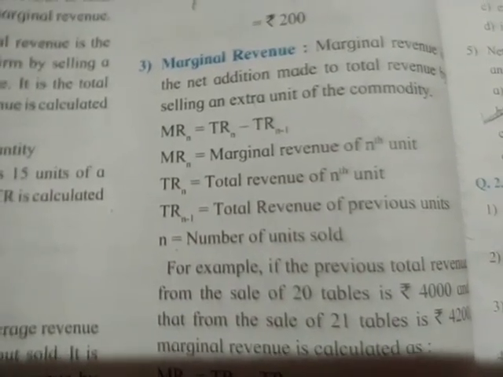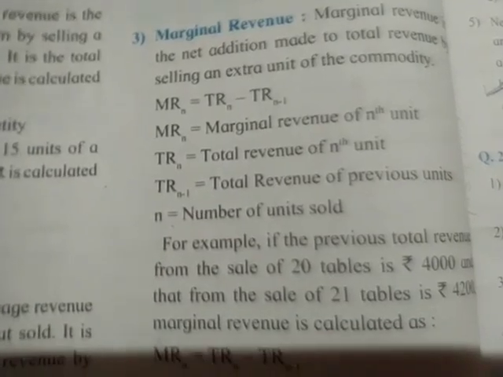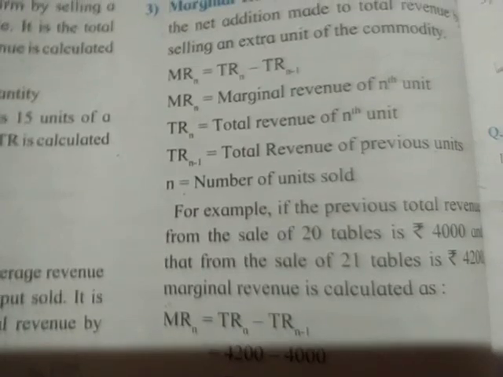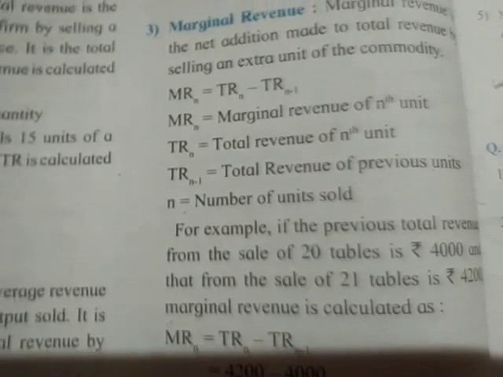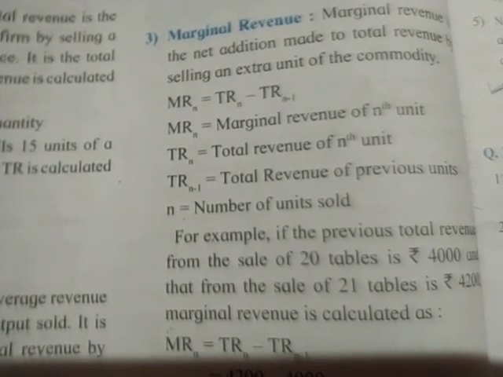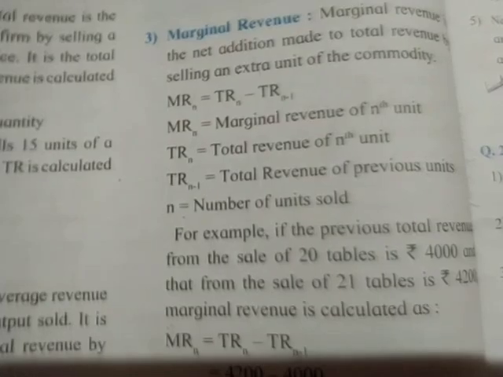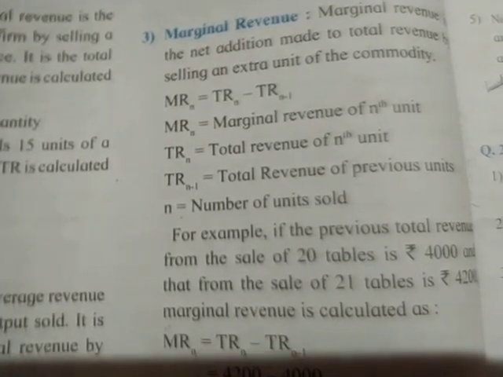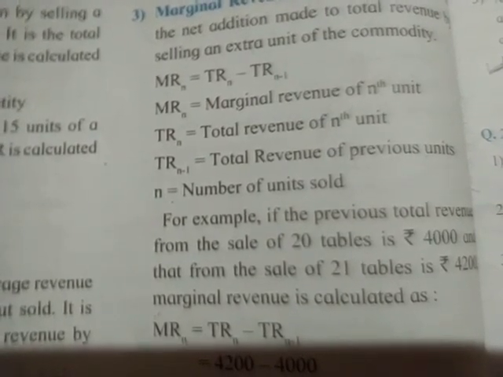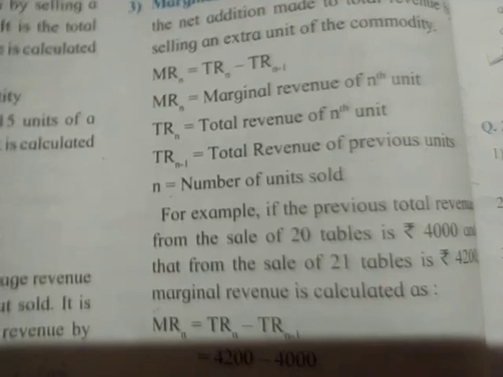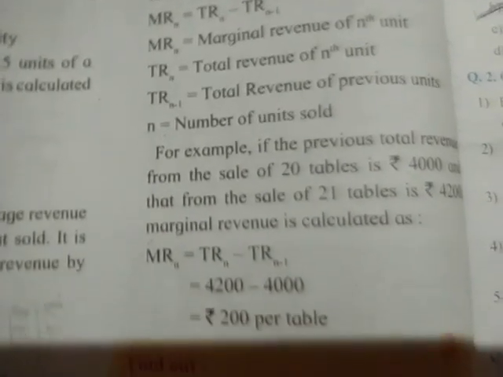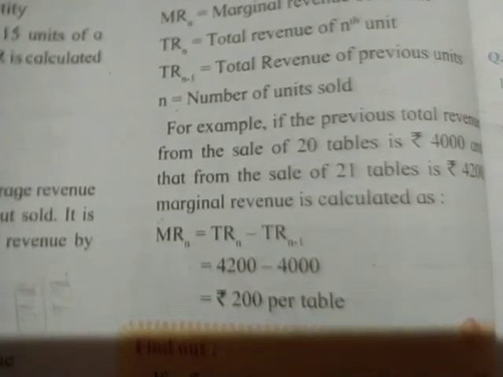Third, marginal revenue. Marginal revenue is the net addition made to total revenue by selling an extra unit of the commodity. Here, MRn is equal to TRn minus TRn minus 1. MRn is marginal revenue of nth unit. TRn is total revenue of nth unit. TRn minus 1 is equal to total revenue of previous units. n is equal to number of units sold.